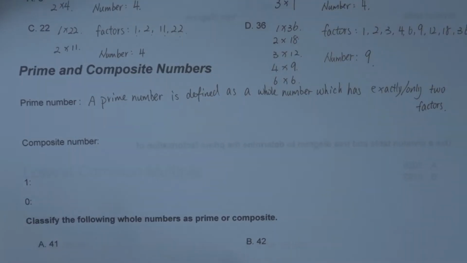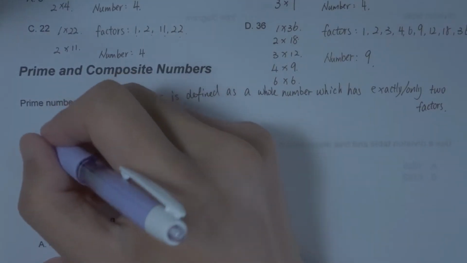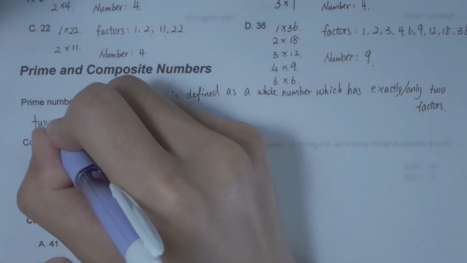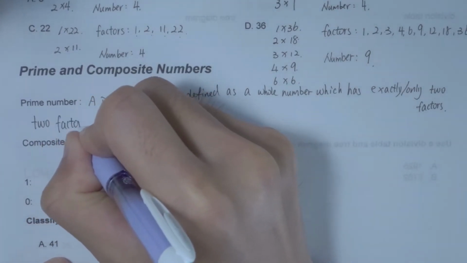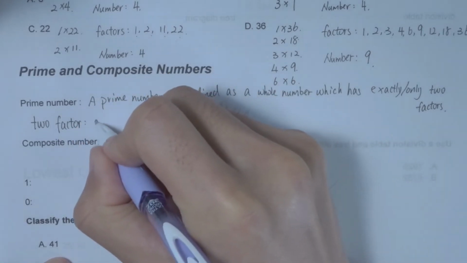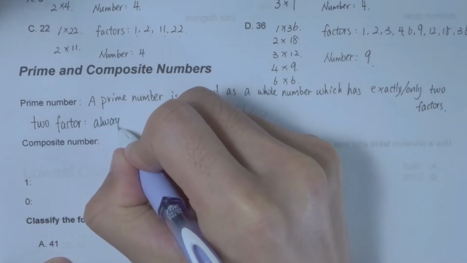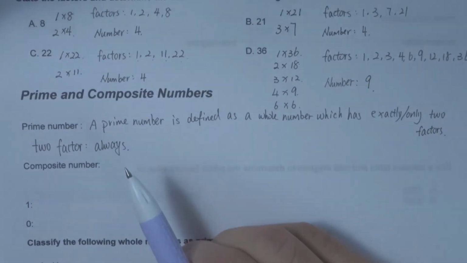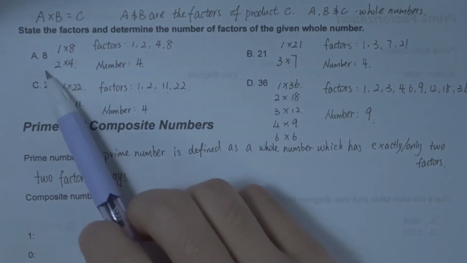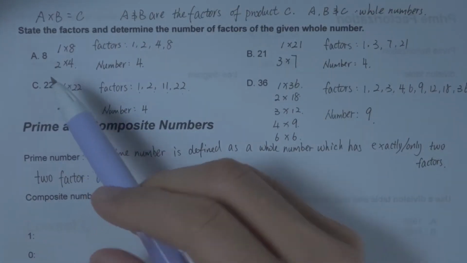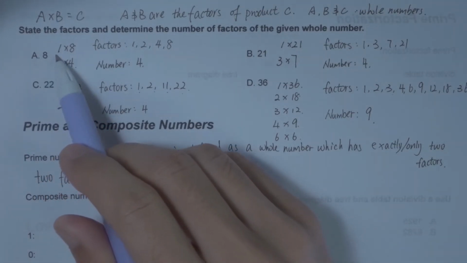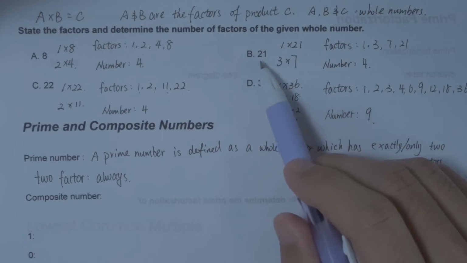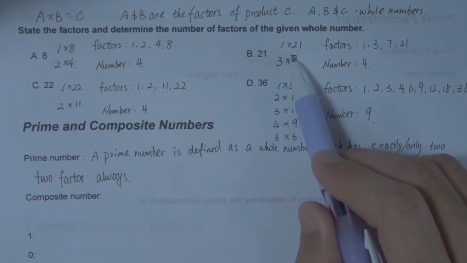Let's look at our examples. For 8 it's 1 and itself, for 21, 1 and itself.